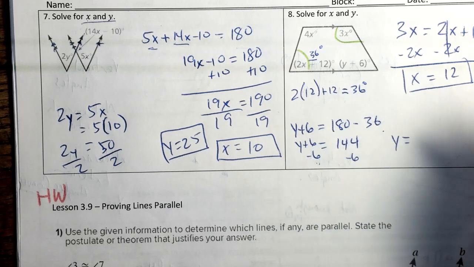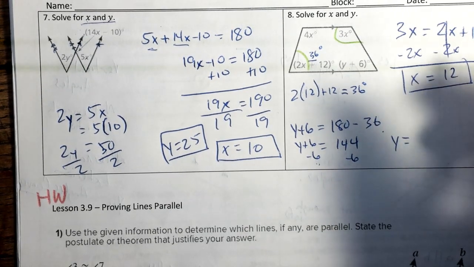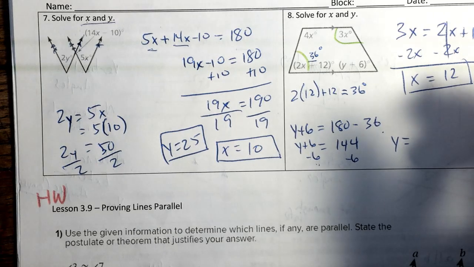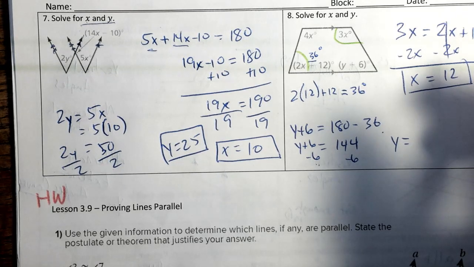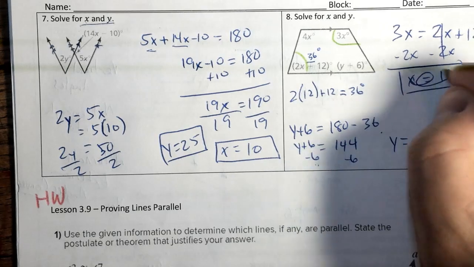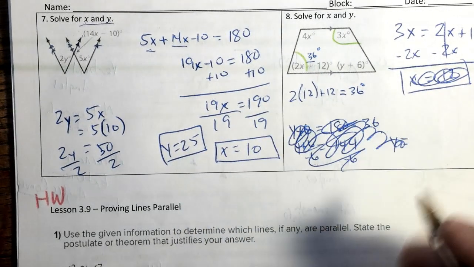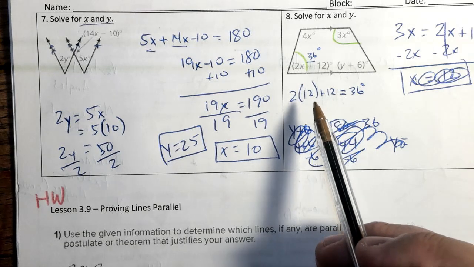Hang on, I did this wrong. But hold on, let's see. See how I messed up. 84. Hold on. No, I messed up in class. Okay, all right, hold on. Let's back this up. Sorry. Okay. What did I do in class?